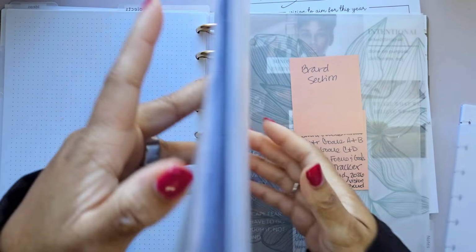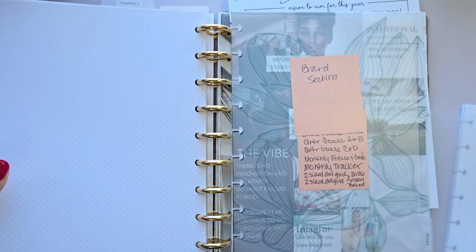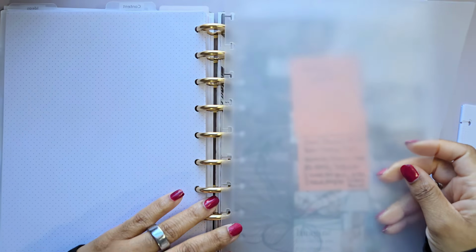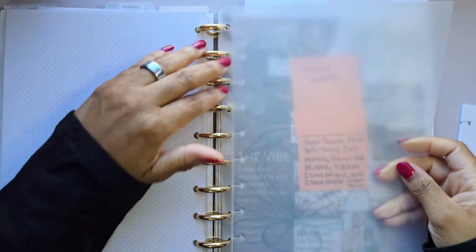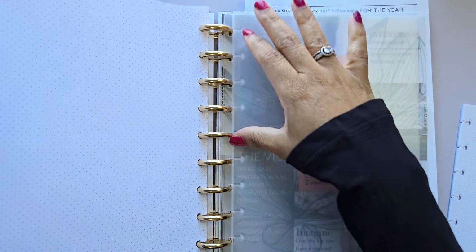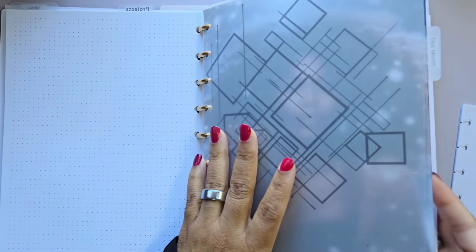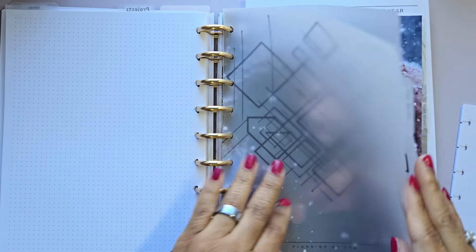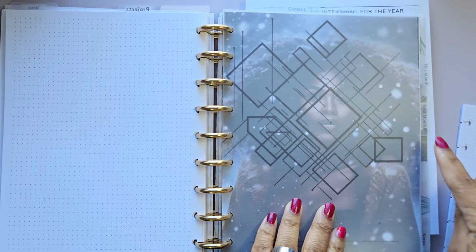I don't want to lose this because I was going so good, y'all. I hadn't messed up at all, and there I go messing up. Anyway, I don't want to lose these dividers because I will use them in 2026. So let's do this again. December, this month.